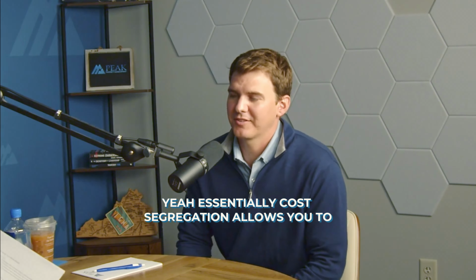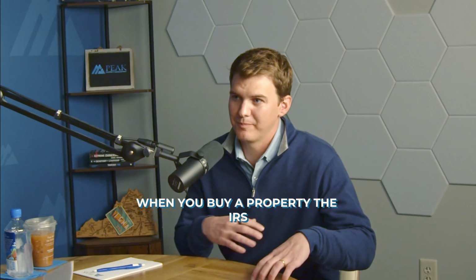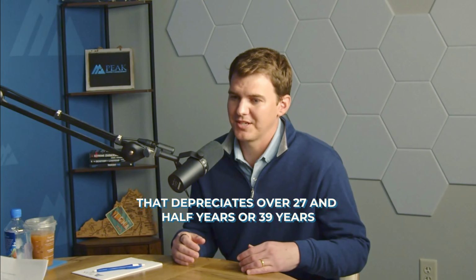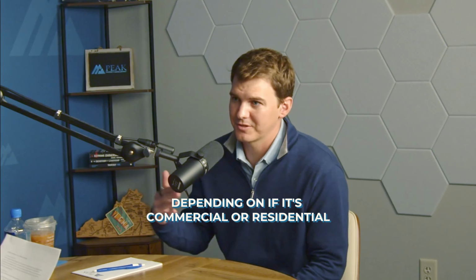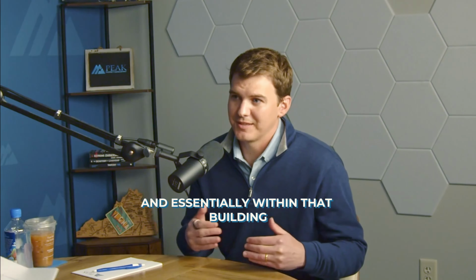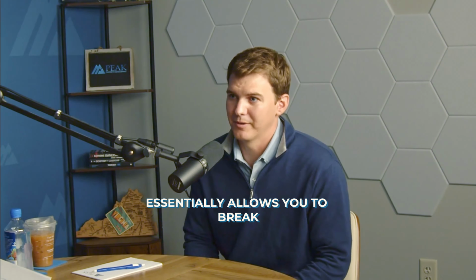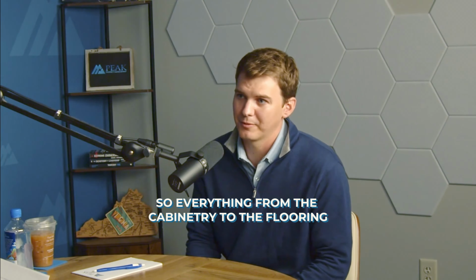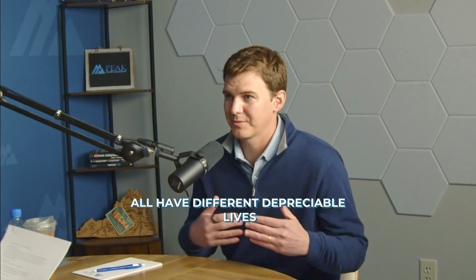Yeah, essentially cost segregation allows you to, actually I'll step back and say that when you buy a property, the IRS looks at that property as one asset that depreciates over 27 and a half years or 39 years, depending on if it's commercial or residential. Within that building, there's hundreds of different assets, and a cost segregation allows you to break the property up into those assets. So everything from the cabinetry to the flooring to the parking lot to the walkway all have different depreciable lives.